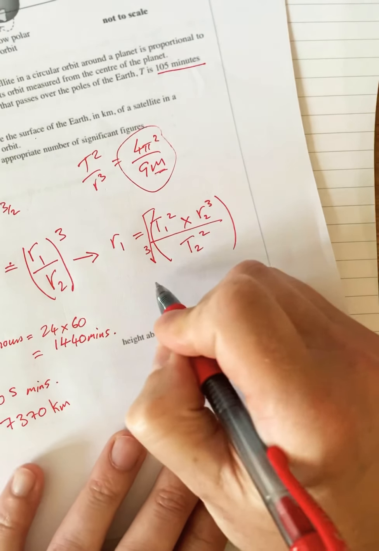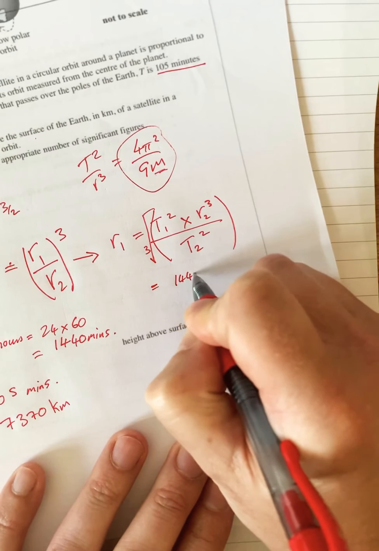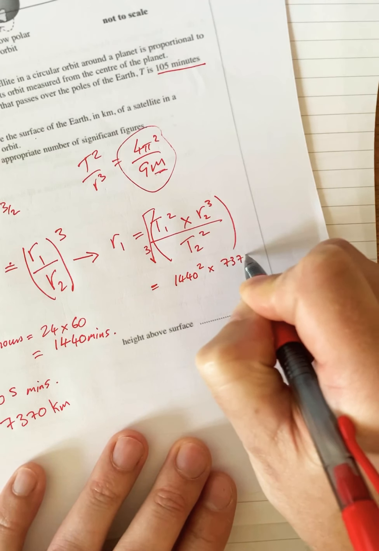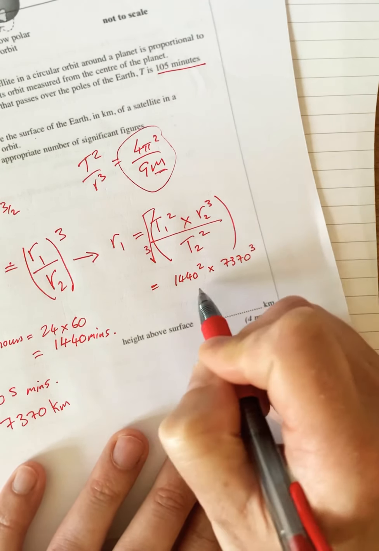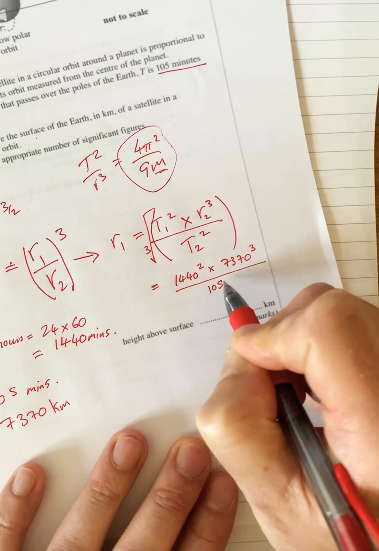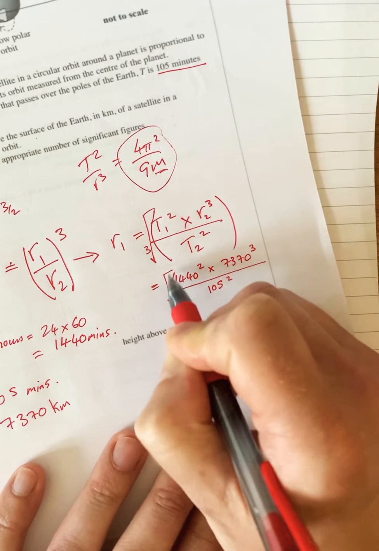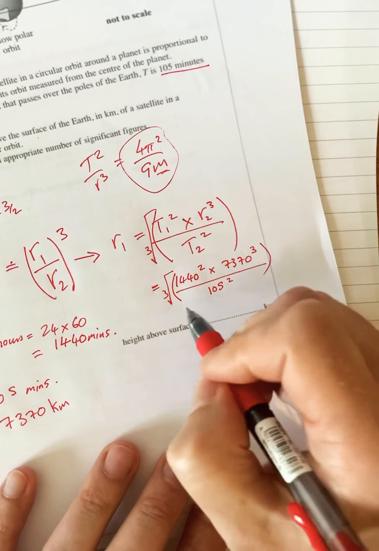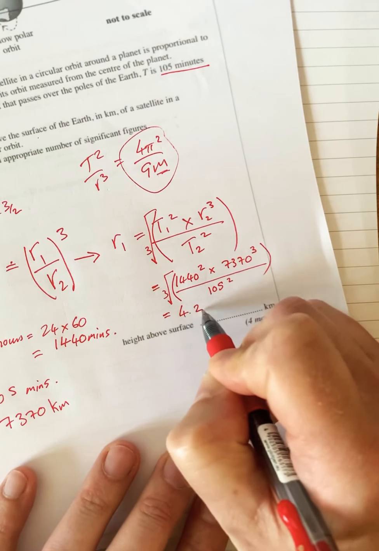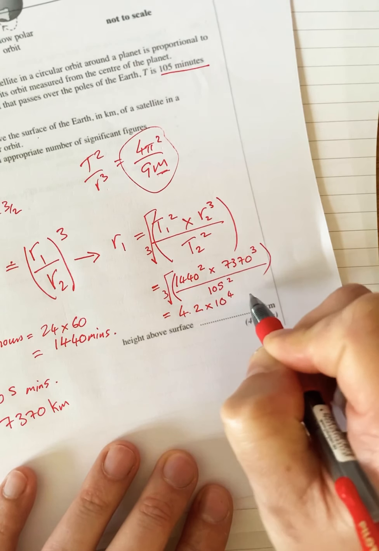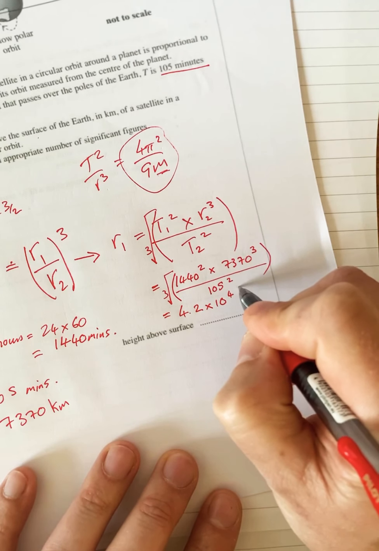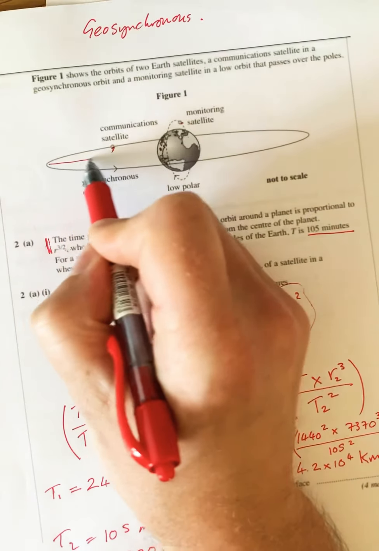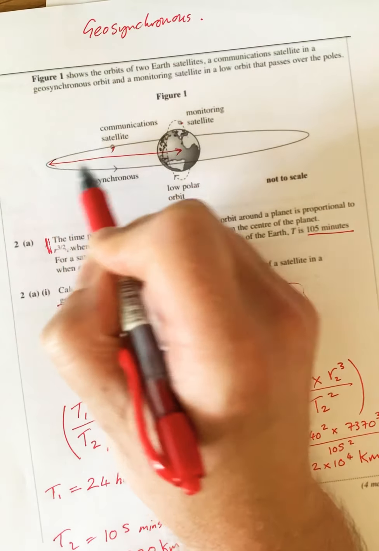So here are the numbers. We've got 1,440 squared times 7,370 cubed, divided by 105 squared, and then the cube root of that. Now that comes out as 4.2 times 10 to the 4 kilometers. However, that's the entire radius to the center of the planet.